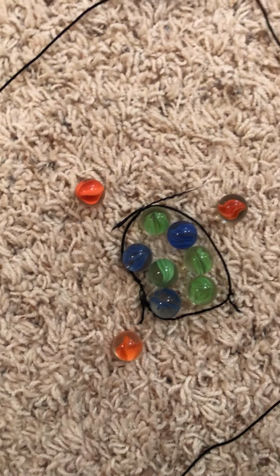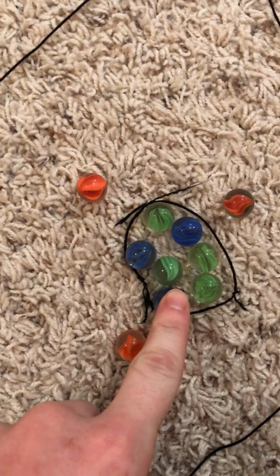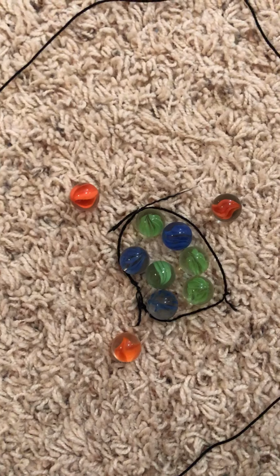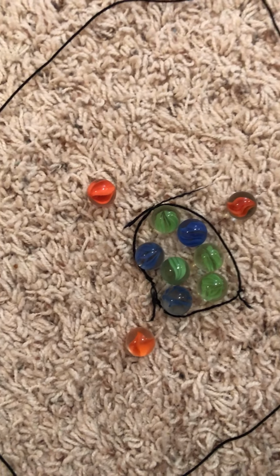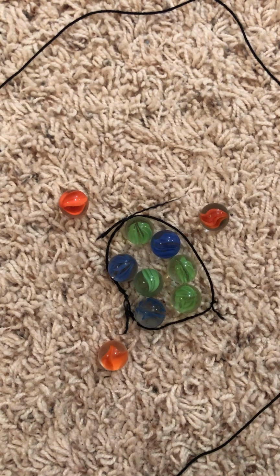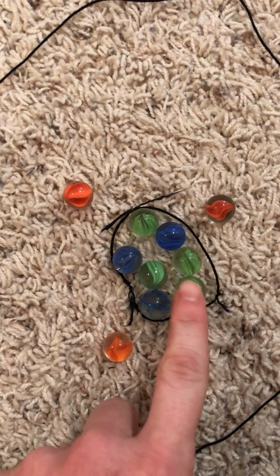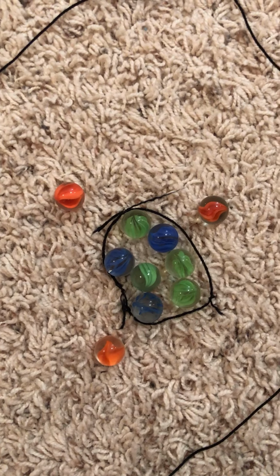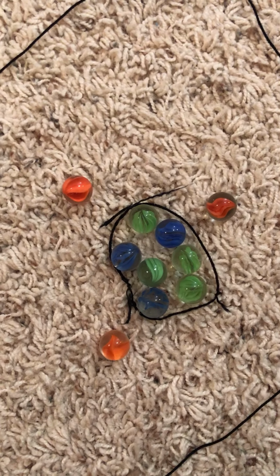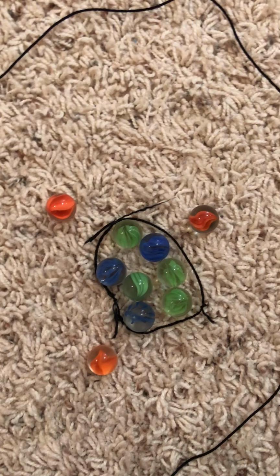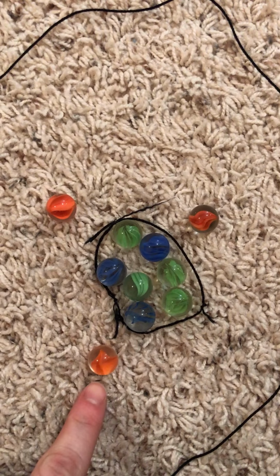types of subatomic particles. It contains protons, neutrons, and electrons. So protons have a positive charge, and they are the atomic number of the atom. And then there's neutrons, which have no charge, they're just neutral, and they help stabilize the atom. And then there's electrons, which have a negative charge, and they help create chemical bonds.